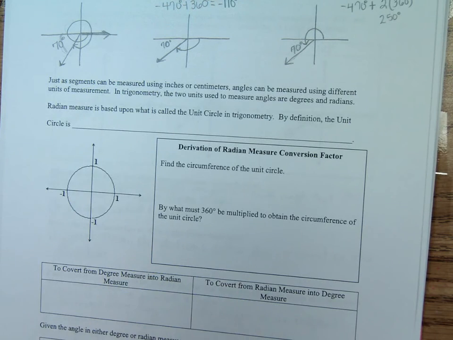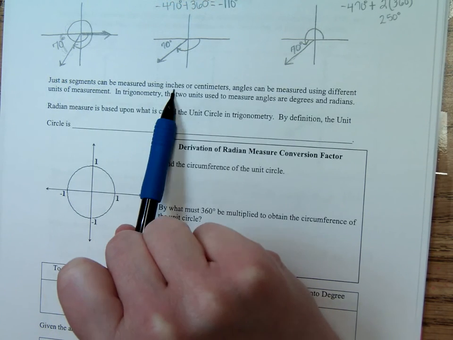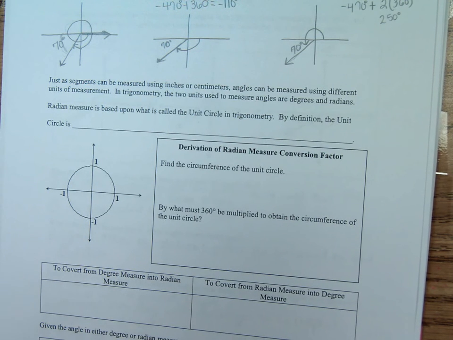All right. Just as segments can be measured using inches or centimeters, like if I ask you how long is your pencil, and you could tell me that it was so many inches long, and you could be correct, or you could tell me it was so many centimeters long, and you could still be correct. Neither of them are wrong, okay?